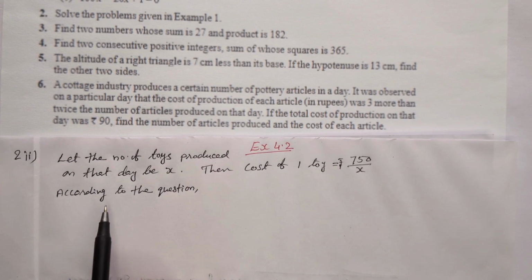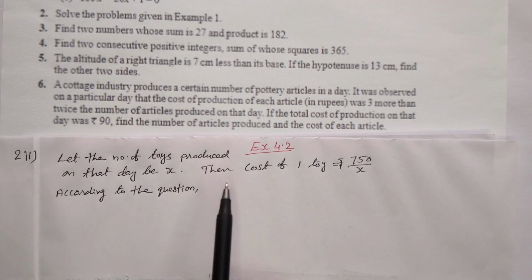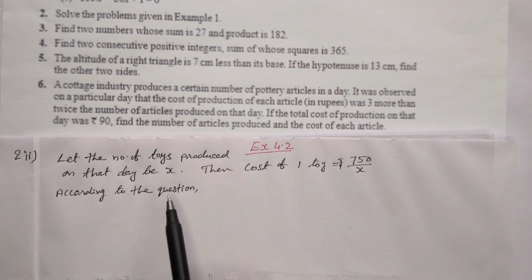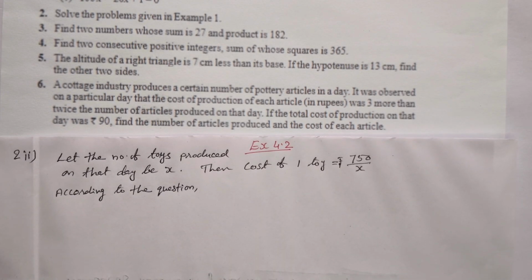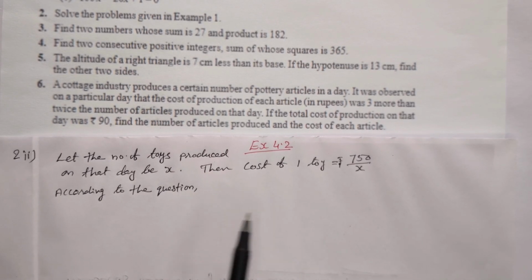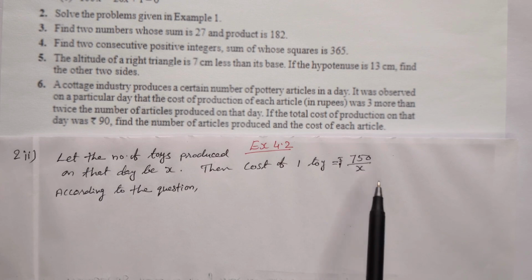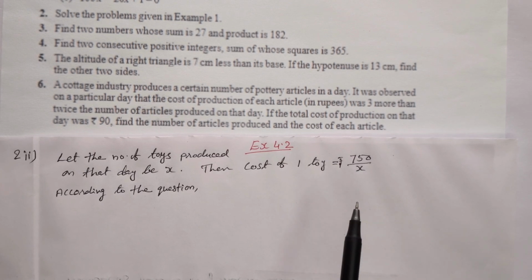Second question in that example. From that we can take, let the number of toys produced on that day be X. Then cost of one toy is equal to rupees 750 by X. Here it is given that on that day the total cost of production was 750. So 750 by X is the cost of one toy.